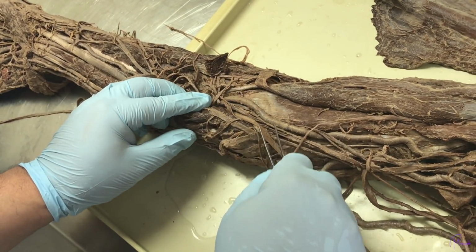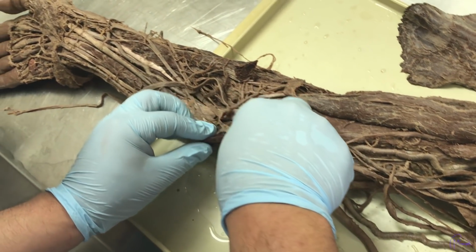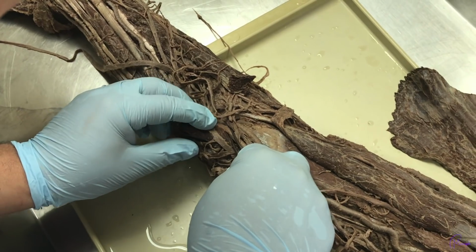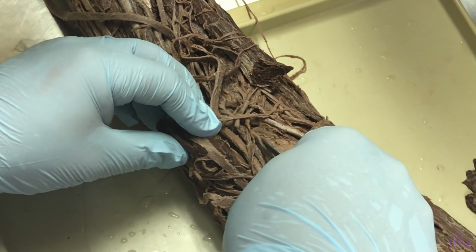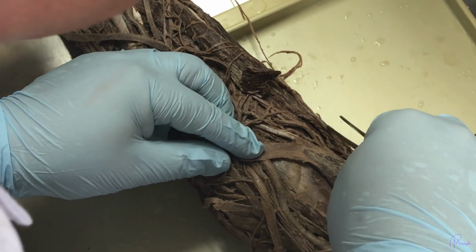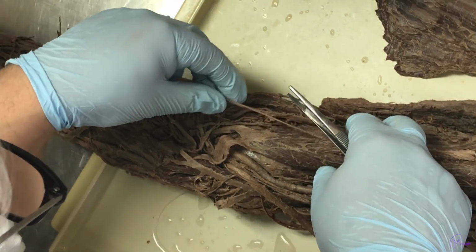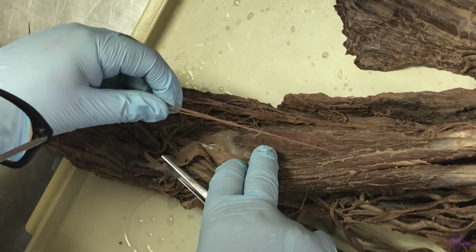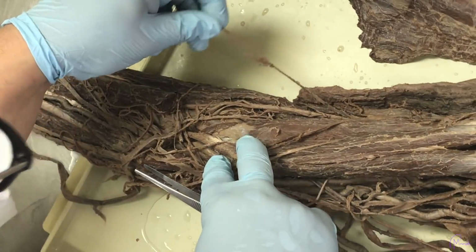And on the medial side of the brachial artery, or the bifurcation of the brachial, would be the median nerve. So this is the median nerve, and this is the brachial artery. This nerve here on the lateral side, okay, it's coming from the back, you see? This nerve here would be the radial nerve, right?